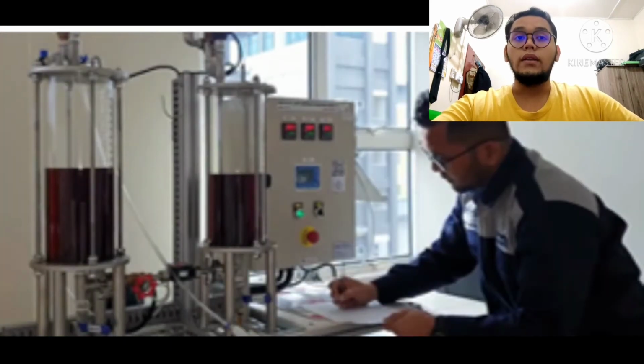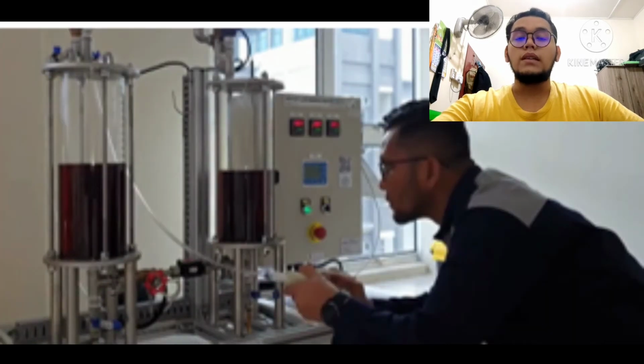Then we need to wait for the pressure reading on PT101 to stabilize. Then record the reading together with the temperature of air in TT101. Then we need to repeat step 5 and 6 for 2700 milliliter until 3200 milliliter.